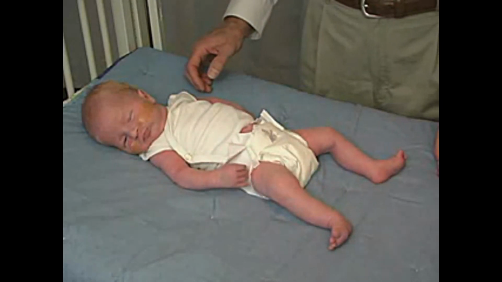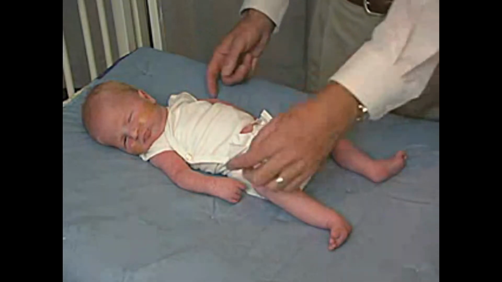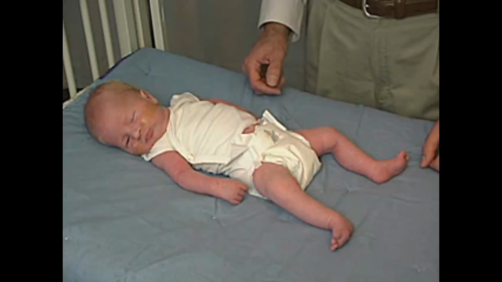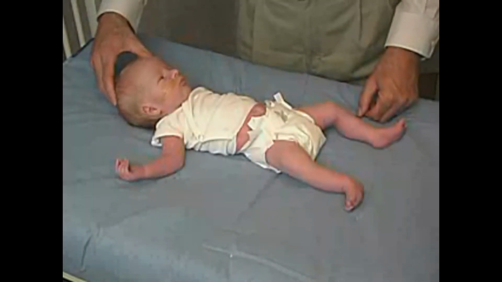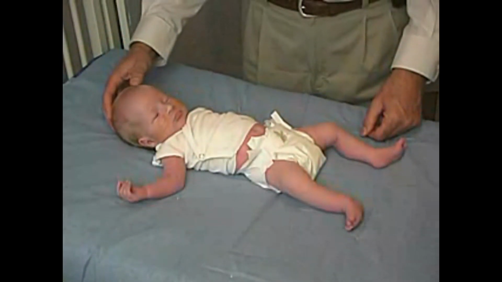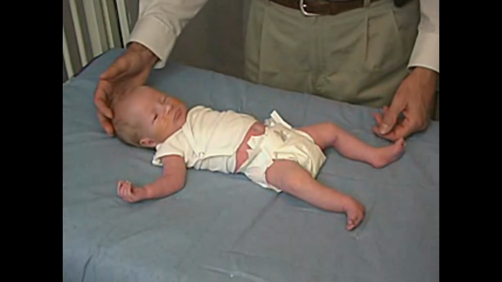Just watching whether he's in flexion or extension. He is in some flexion in the lower extremities. In the upper extremities, he's a little bit of flexion. So upper and lower extremities are somewhat flexed. We're going to now look at the upper extremities. And looking at the upper extremity, we want to bring the head to the midline so we're not reinforcing one side or the other side.